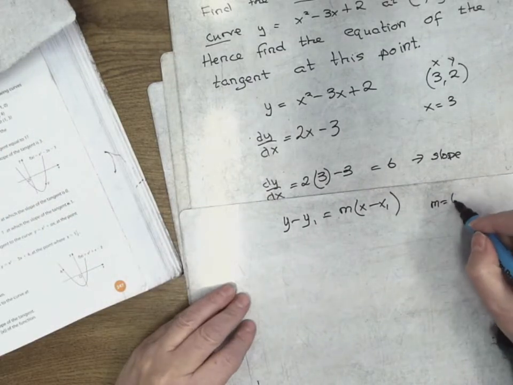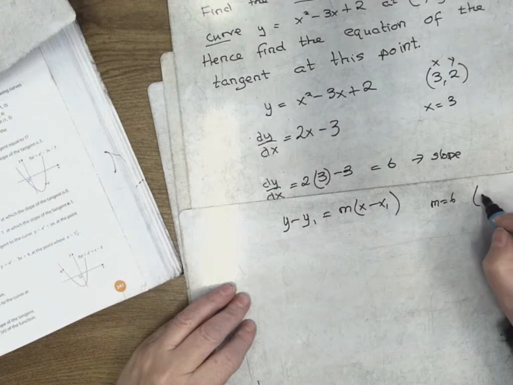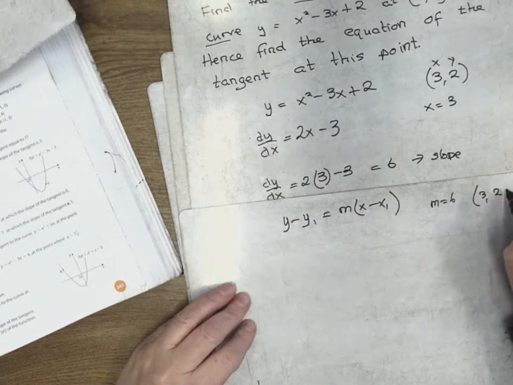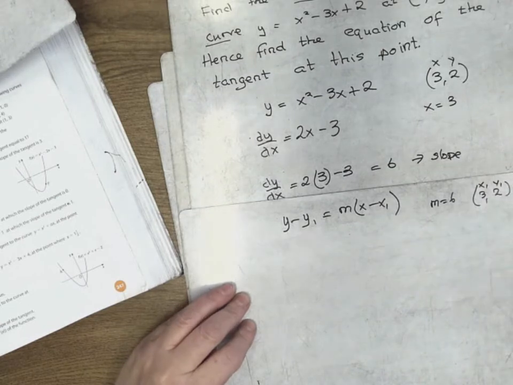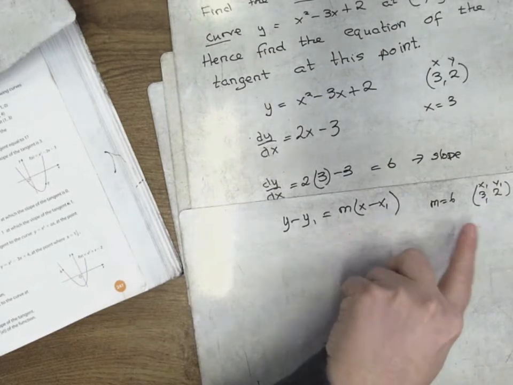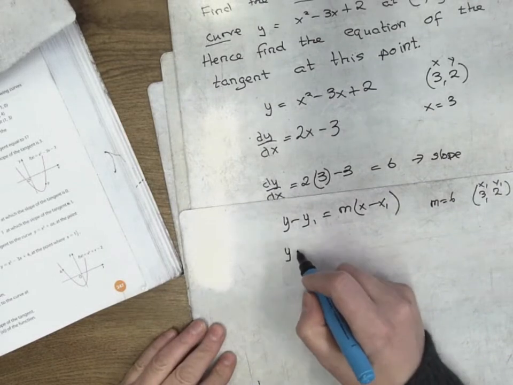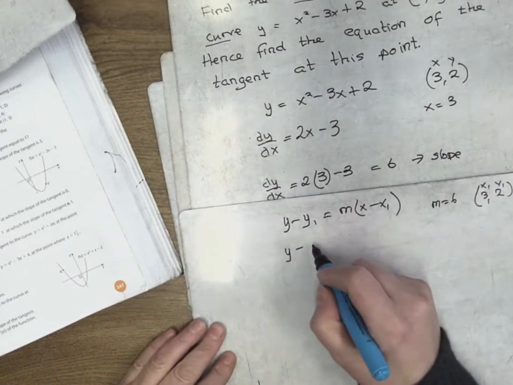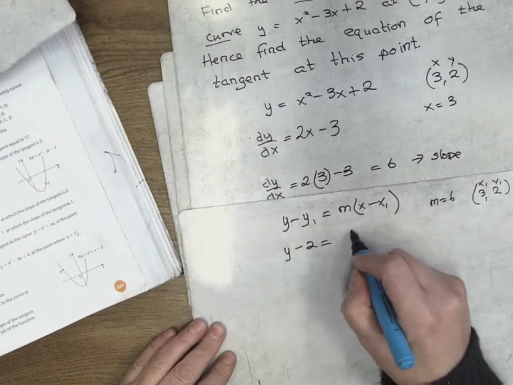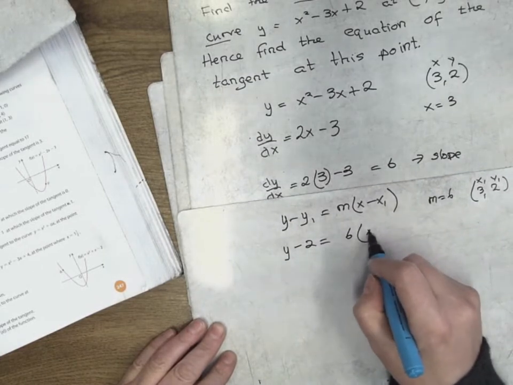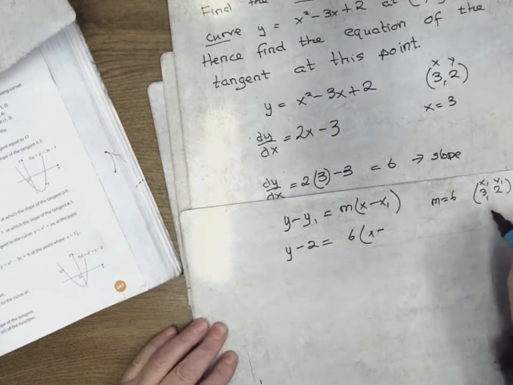So m is equal to 6, and the point they told me is (3, 2), which I call x1, y1. Then you fill in for m, x1 and y1: y minus 2 equals 6 into x minus 3.